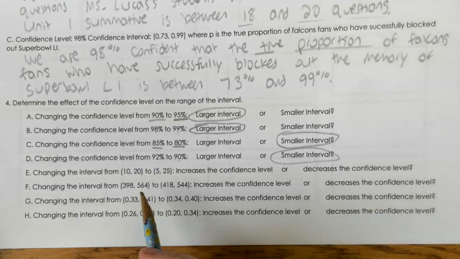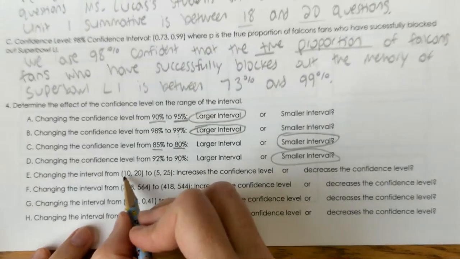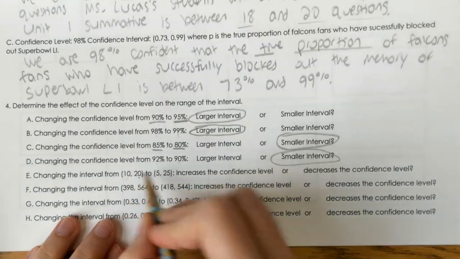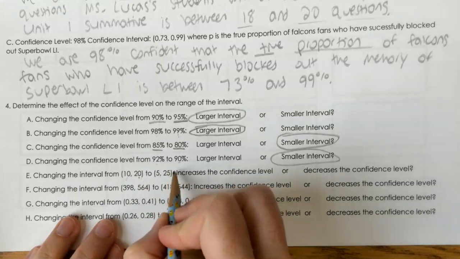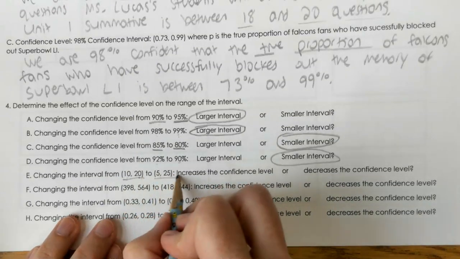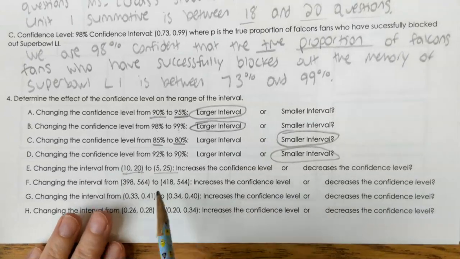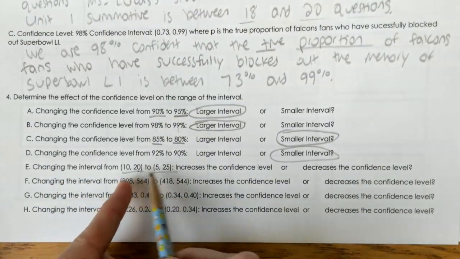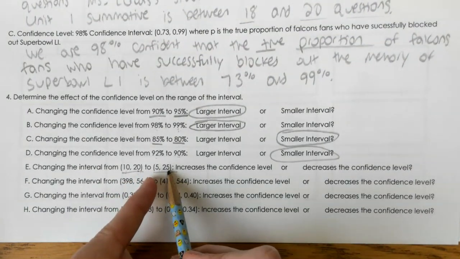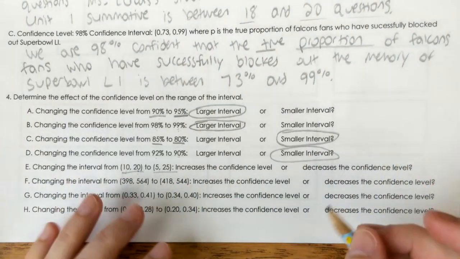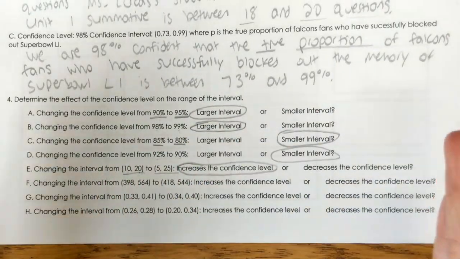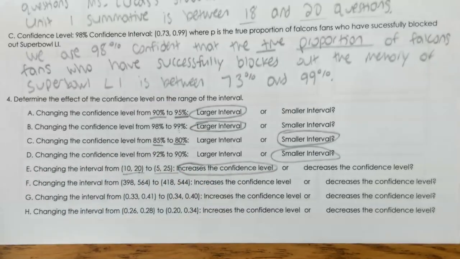All right, let's see the effect on the confidence level. So we're just kind of doing this in reverse. So my interval is going from 10 to 20, and now it's from 5 to 25. So did my interval get bigger or smaller? It actually got bigger, right? My range here was 10, and now my range here is 20. So my interval got larger. That must mean I increased my confidence level. My interval is getting larger, I increase my confidence level.